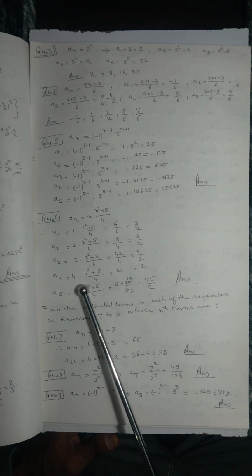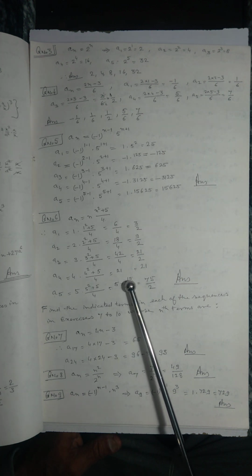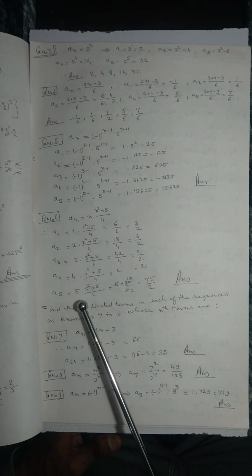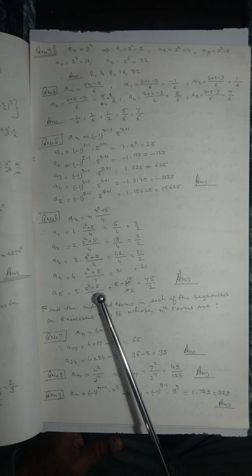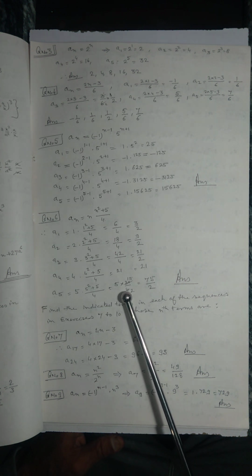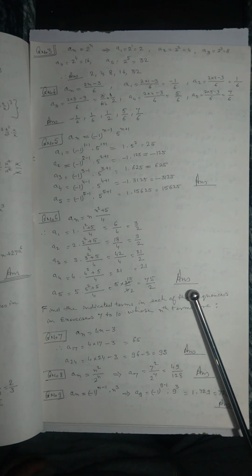A4, that is 4 into (4 square + 5) by 4, it will be equal to 21. Now A5, that is 5 into (5 square + 5) by 4, it will be equal to 5 into 30 by 4, solve किया, 75 by 2. This will be the answer of the question number 6.